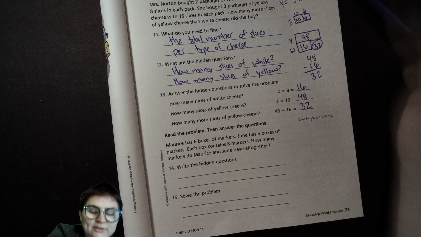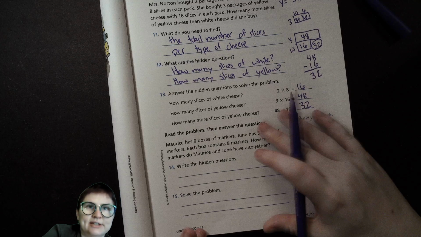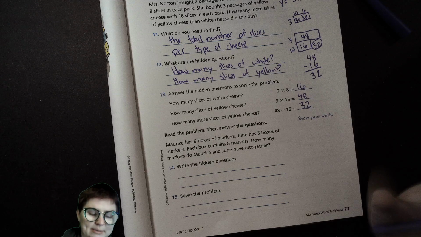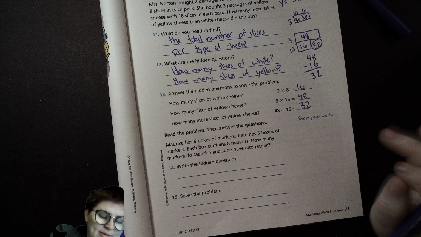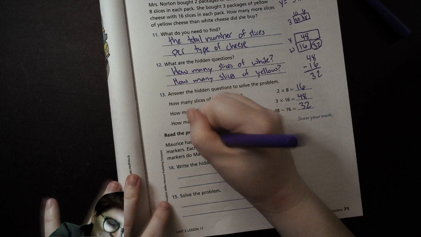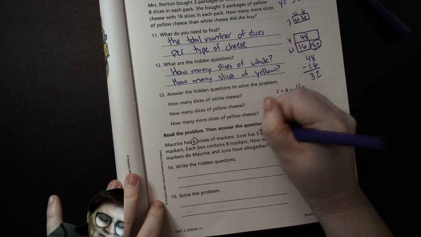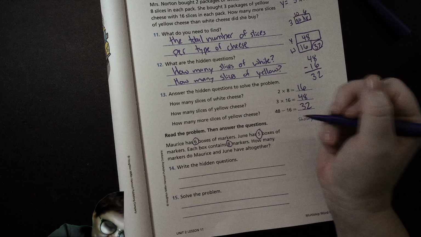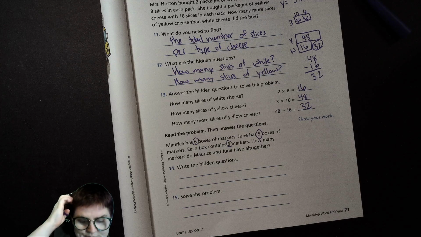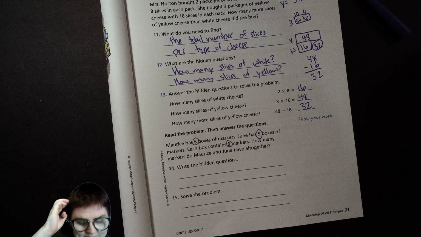All right, now we're gonna do the same kind of process down with these ones. So I want you to think about what we just did. If you're feeling up for it, you can go ahead and try it without me. Maurice had 6 boxes of markers. June has 5 boxes of markers. Each box contains 8 markers. How many markers do Maurice and June have all together?